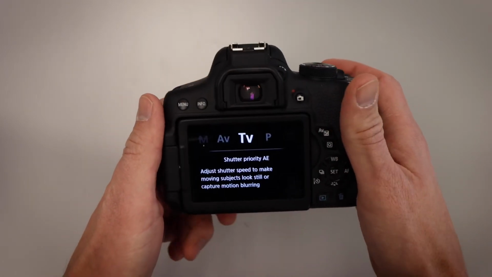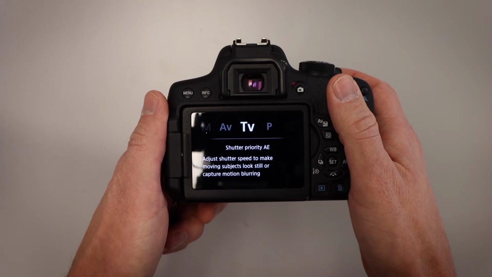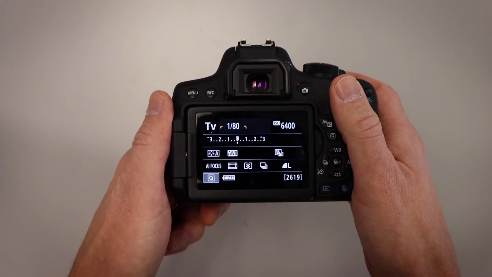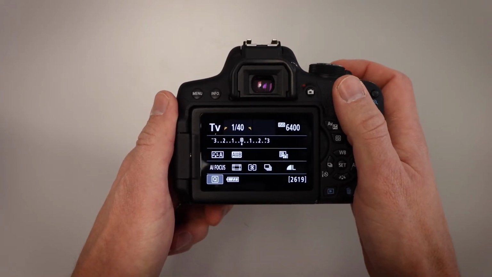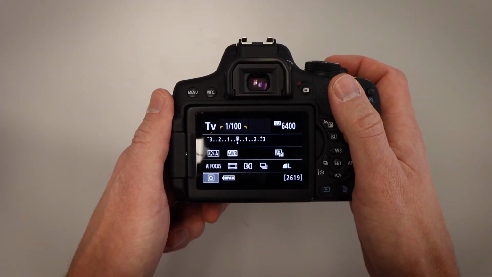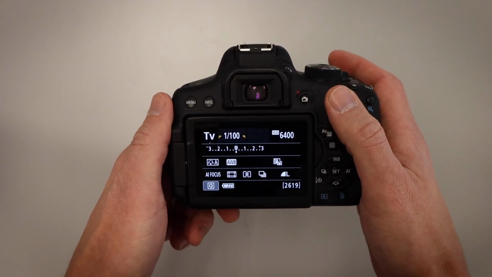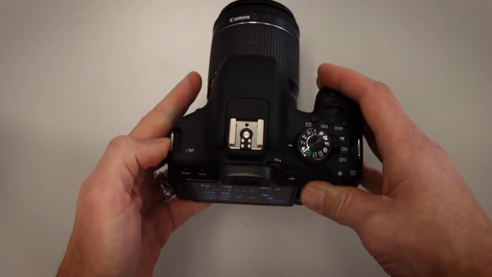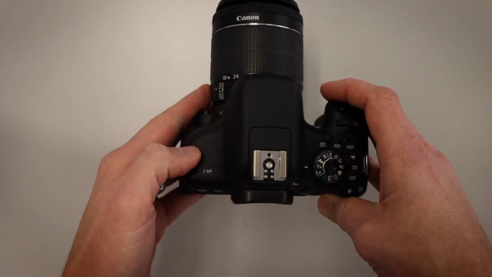Just as the name suggests, this puts the priority on your shutter speed and allows you to select how long of a time frame you require your shutter to be held open. For example, if I am photographing an athlete running track, it would require me to raise my shutter speed in order to photograph the runner without motion blur and freeze them in motion.